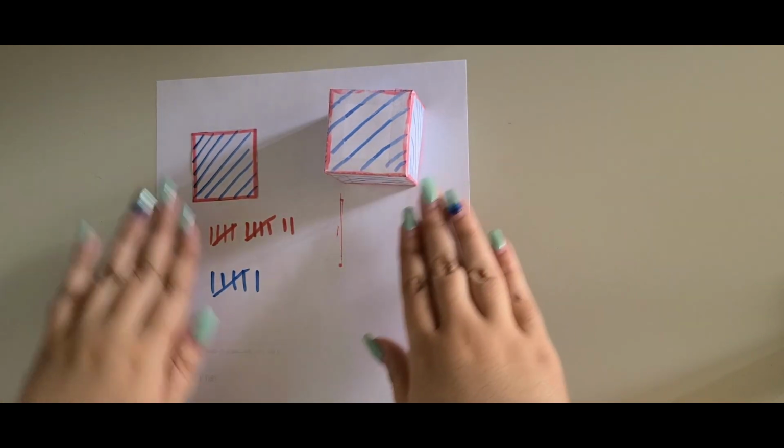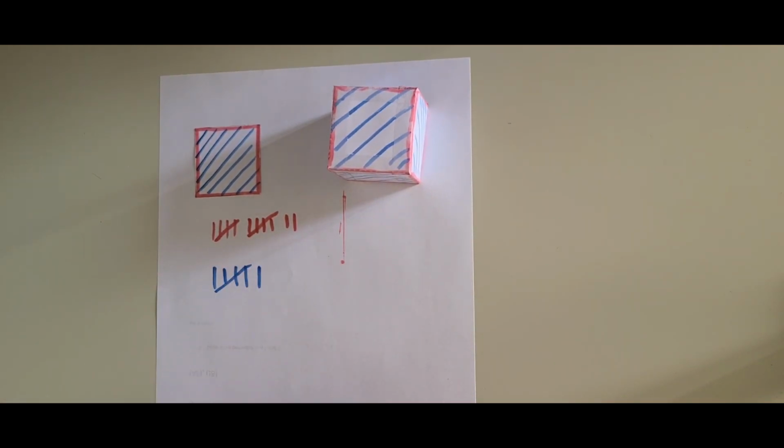Now that we have explored a square and a cube, let's move on to a Mobius strip.